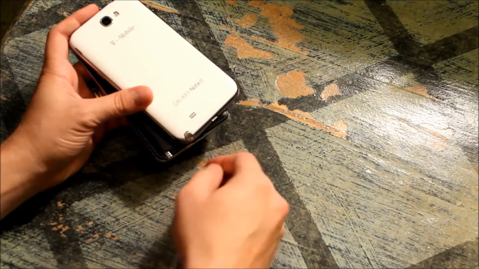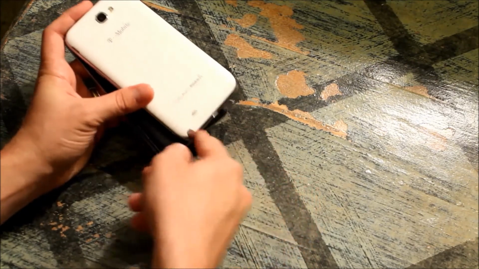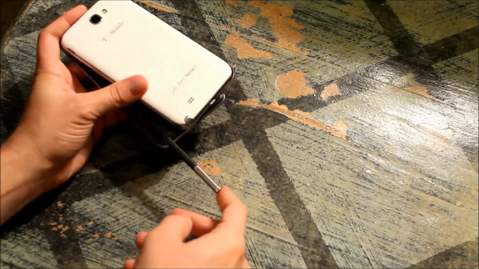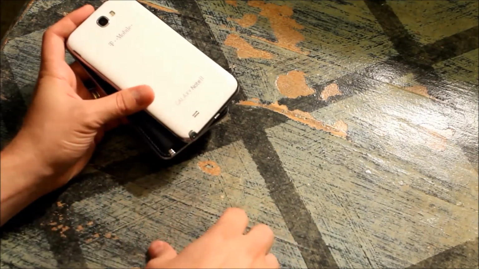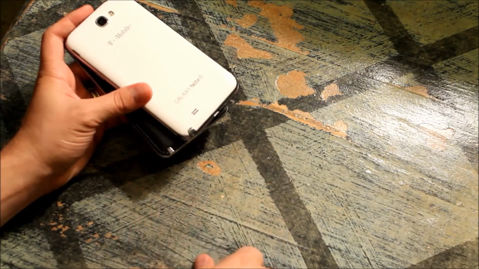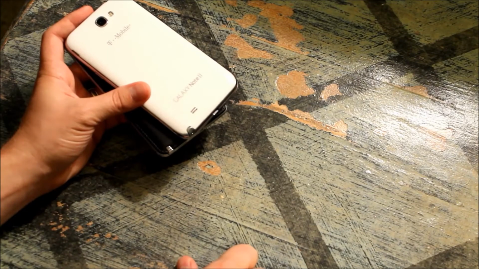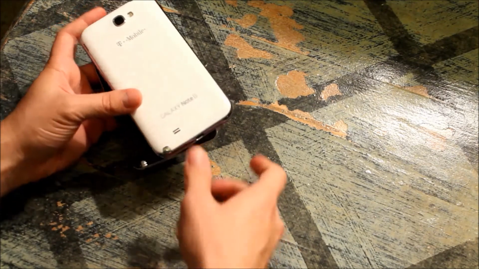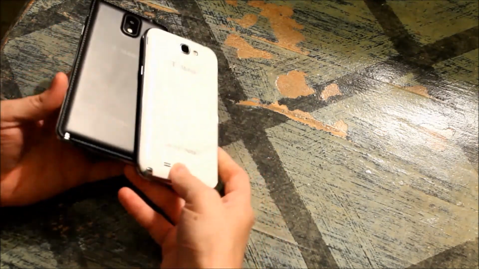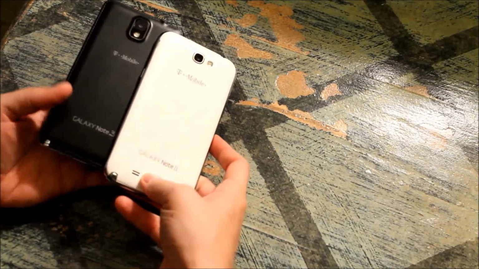The only thing that's a little annoying is the Note 2 comes out really easily, whereas the Note 3, you gotta grab it a little more. It's both a blessing and a curse because the only time I ever dropped my Note 2, the pen went flying across the room. Hopefully I won't drop my Note 3, but if I do, I imagine the pen won't go flying out again.